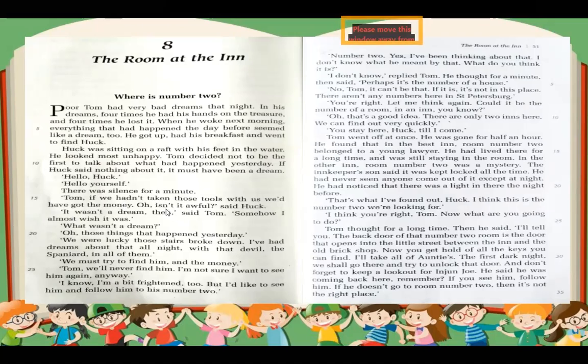Tom, if we hadn't taken those tools with us, we'd have got the money. Oh, isn't it awful? Said Huck. It wasn't a dream then, said Tom. Somehow I almost wish it was. You said a blunder means mistake. Okay? Blunder means mistake.